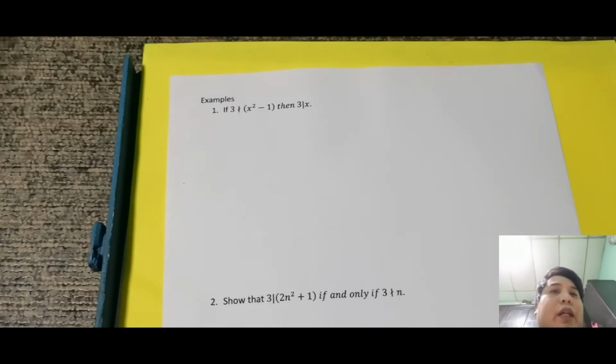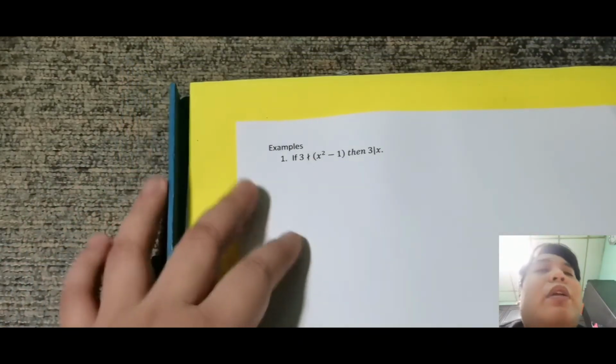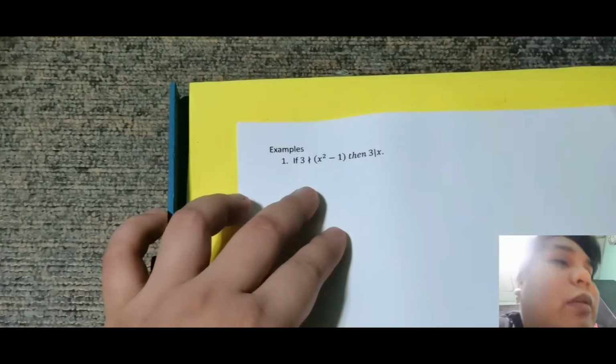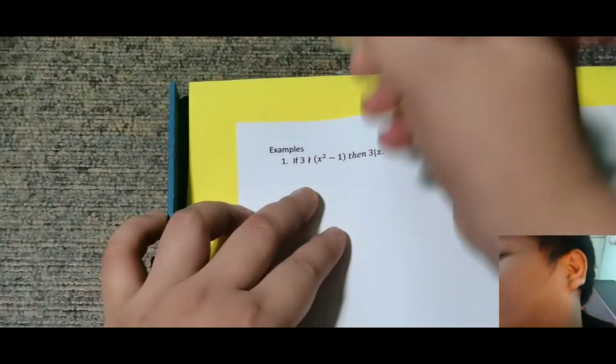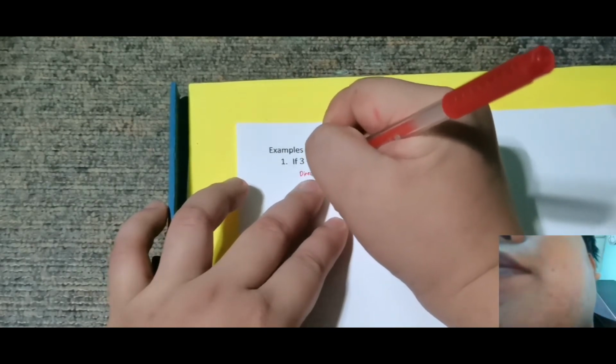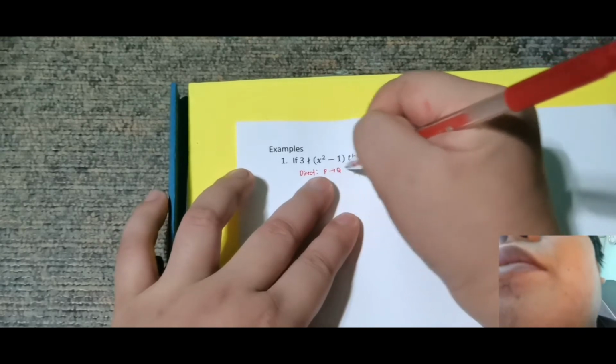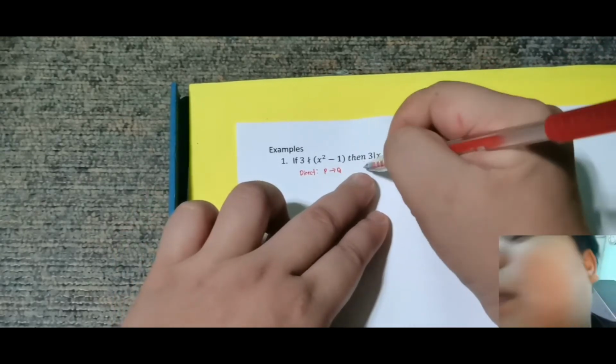Okay, so proceed tayo dito. So, paano ba natin ipoprove yung number 1? So, ito yung proof. So, by the way, naalala nyo, no? So, yung direct, paalala ko lang ulit. Yung direct is P implies Q. Yung indirect, ano ba yung indirect?